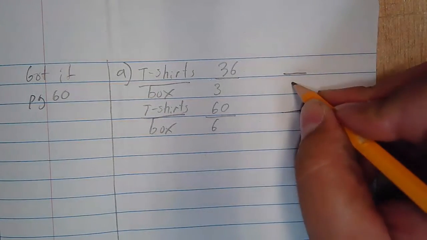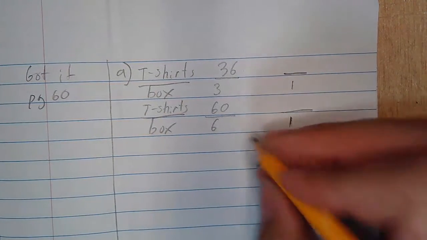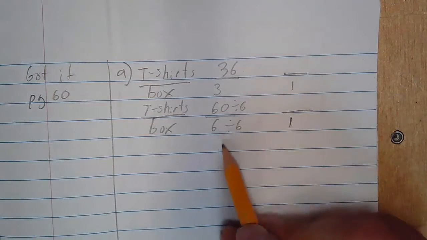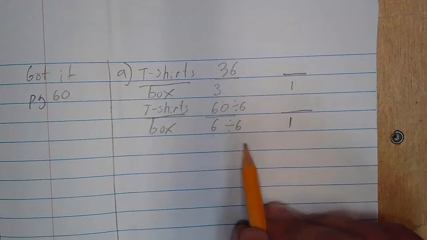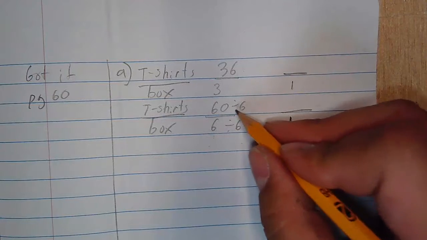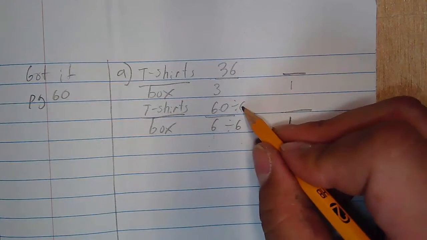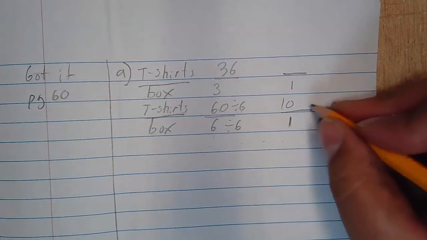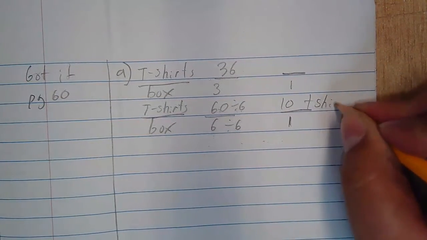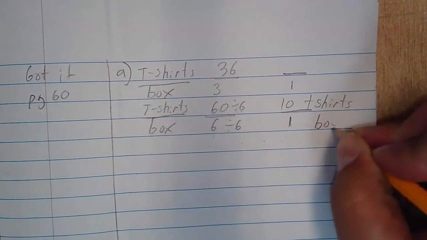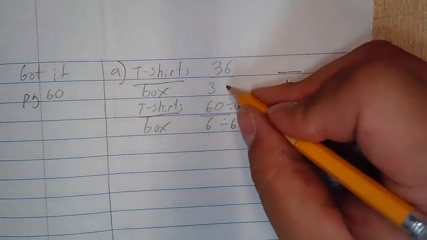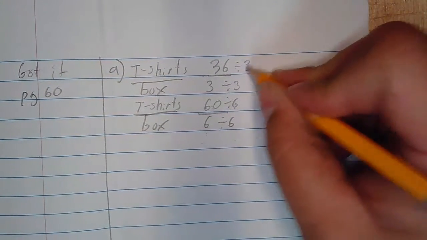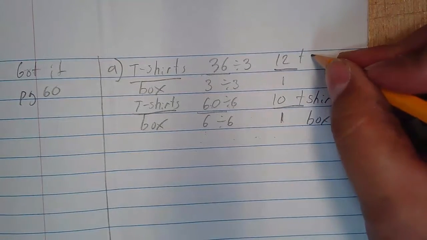All right. I want 1 as a denominator. I'm going to divide by 6 here. So if you can imagine 6 boxes, 1, 2, 3, 4, 5, 6, and 60 divided by 6. If there's 6 boxes, that means there's going to be 10 t-shirts per box. Now same thing here. 3 boxes, I'm going to divide by 3. That means each box is going to have 12 t-shirts per box.